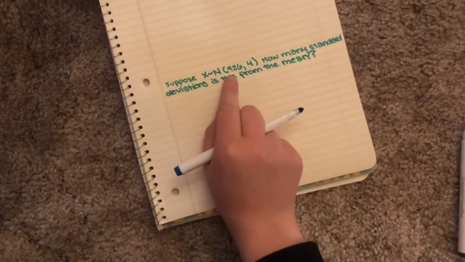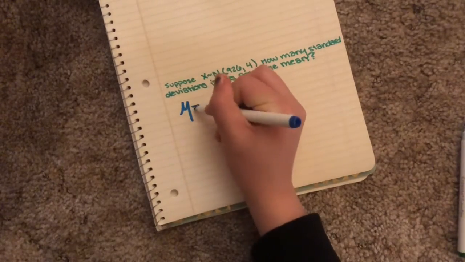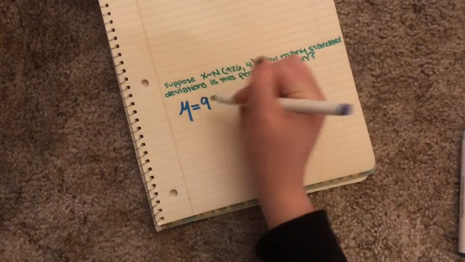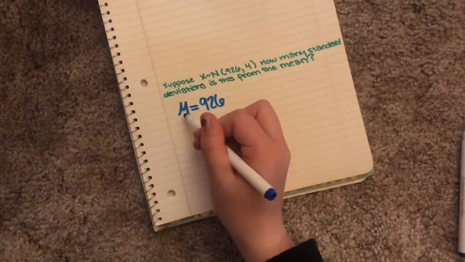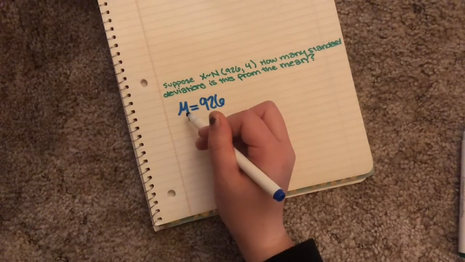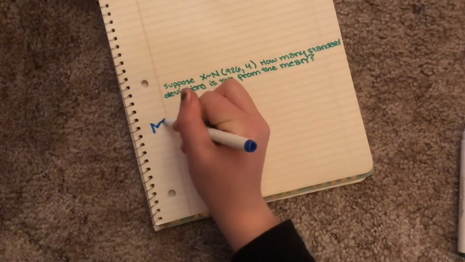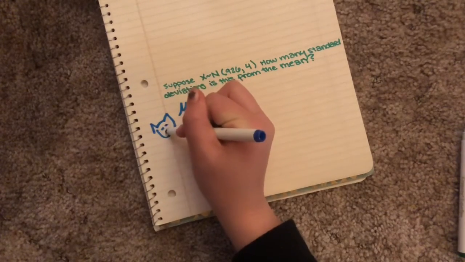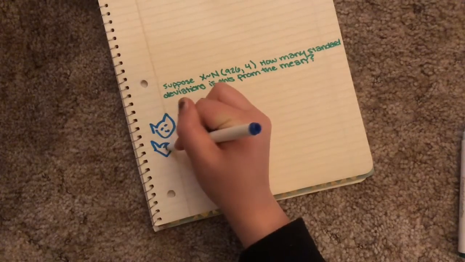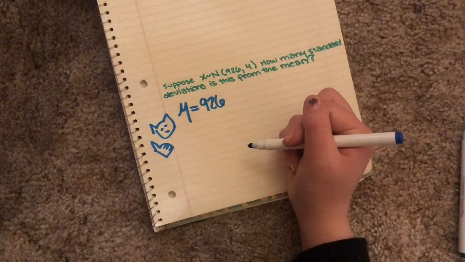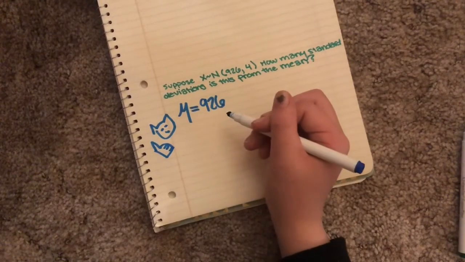So like we said before, this is telling us that our mean equals 926. And something really cool is that this sign means mu in Greek. So you can remember that as mean, the little cat. He's saying, you can do math. I'm gonna give you a little thumbs up. So let's continue on with mu, the mean cat. So we have 926 is the mean.